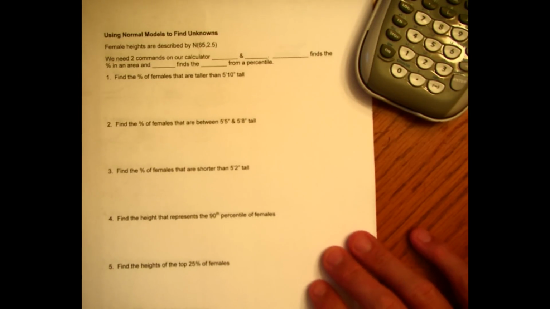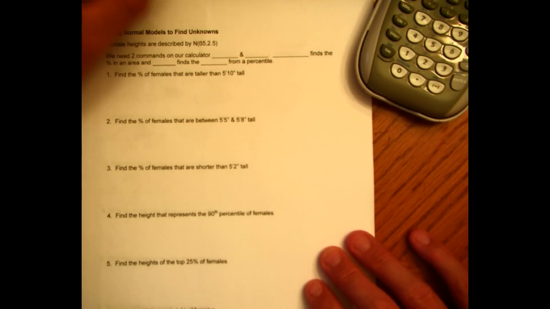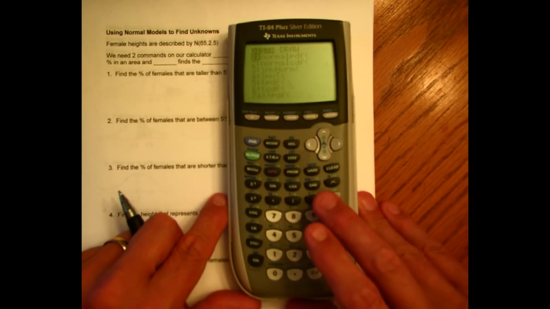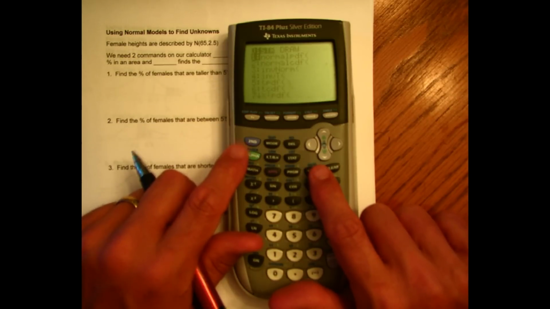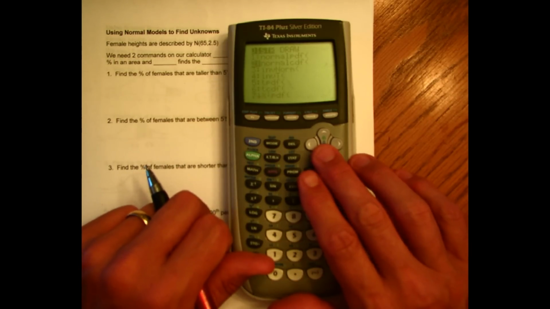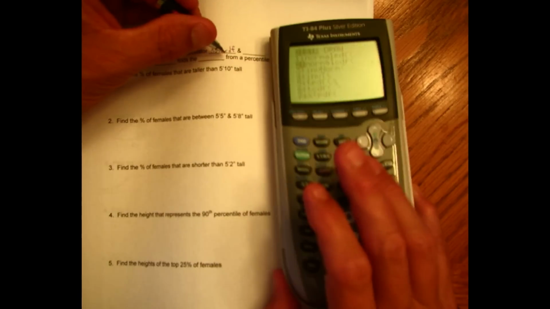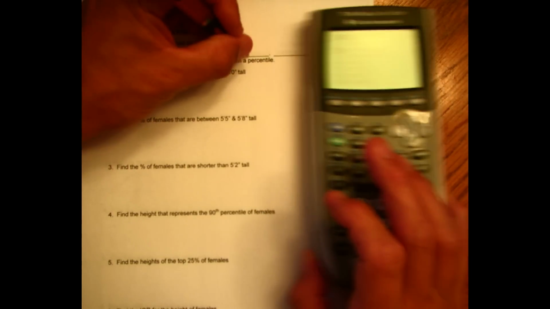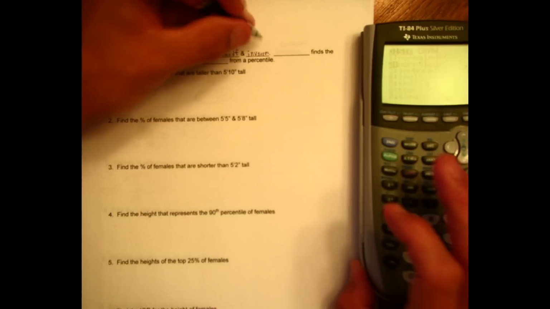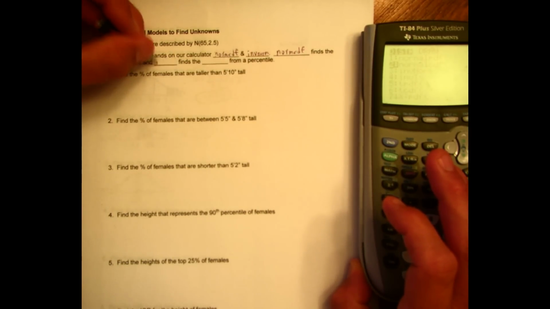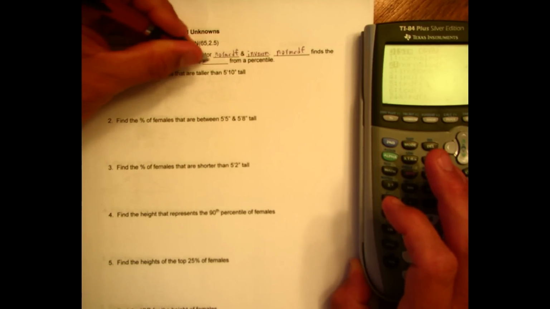Alright, so using normal models to find unknowns. So back to our female data. We need 2 commands in our calculator, and I'll show you where these are. Go to second distribution, and you'll come up with this menu right here. This distribution is the second vars button. And you'll get this, we need norm CDF. On your calculator it's normalcdf, and the one right below it is invNorm. And normalcdf finds the percent in area, and invNorm finds the z-score from a percentile.